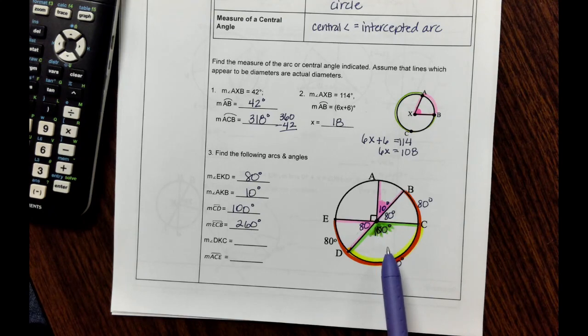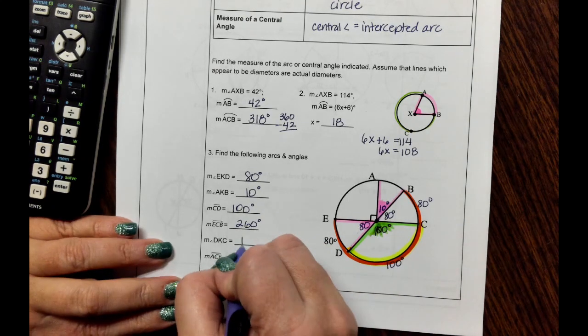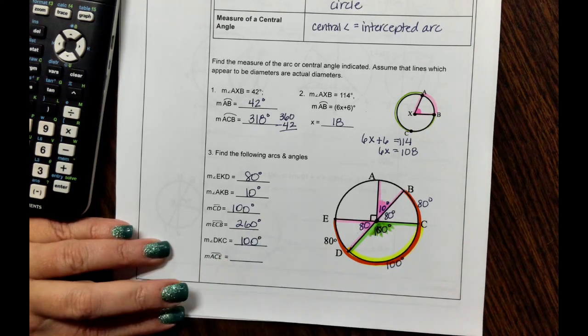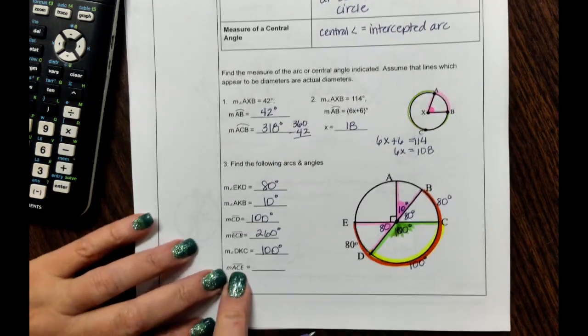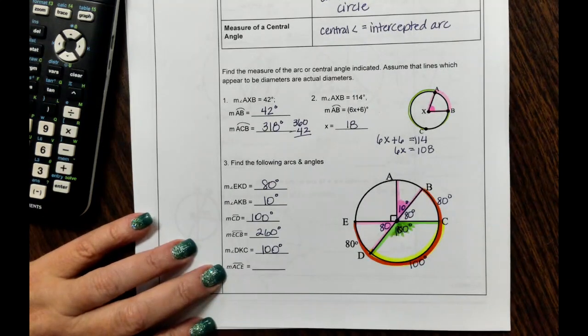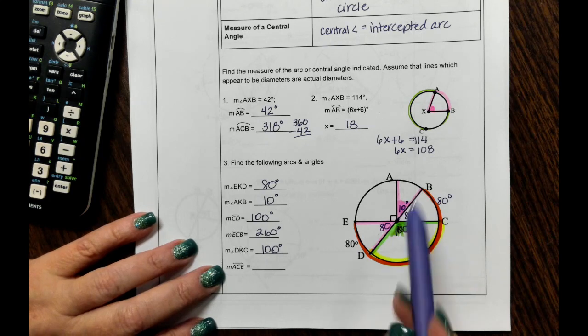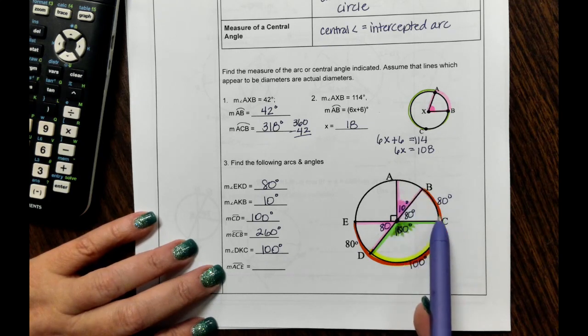or you can say it's everything except for this 90-degree arc. From A to E, arc AE is 90 degrees because angle AKE is 90 degrees. So that means that arc ACE is 270 degrees. It's 3 letters, so I know it has to be a major arc, which is more than 180 degrees.